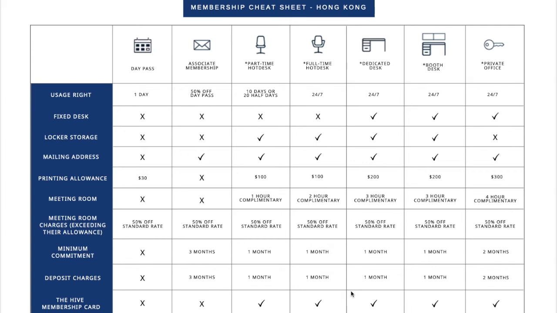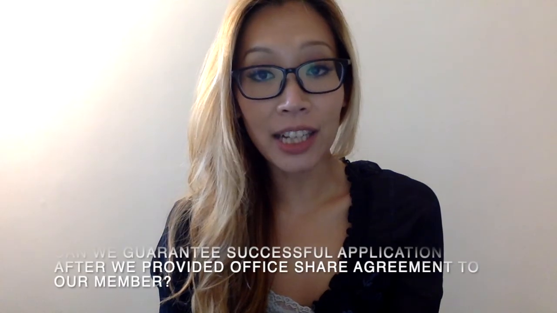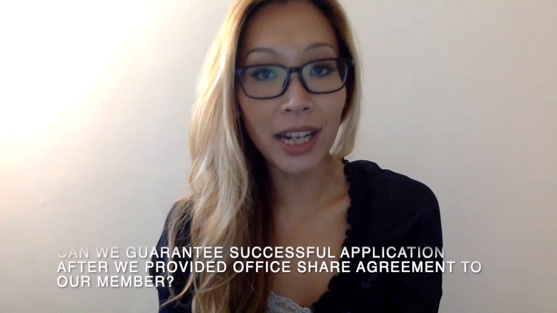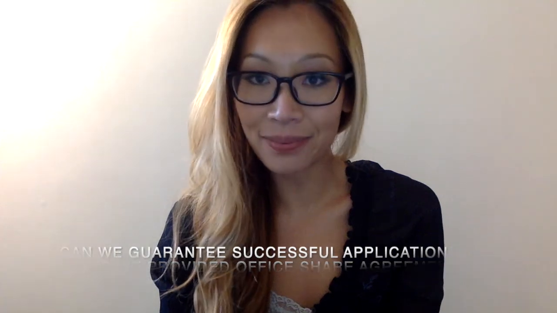So when do we issue the office share agreement to our members? For private office members, we will give it to them on the day they sign the contract with us. For the others, we will issue the agreement when it's requested. So now I have some questions for you to think about. Do we guarantee that the application will be successful if we provide our members with the office share agreement?